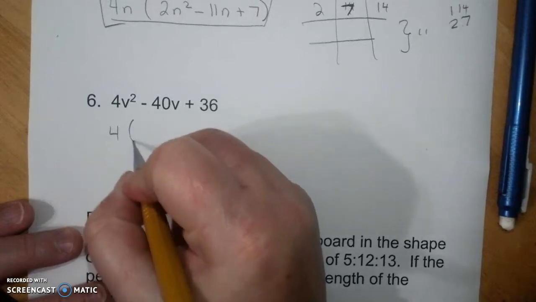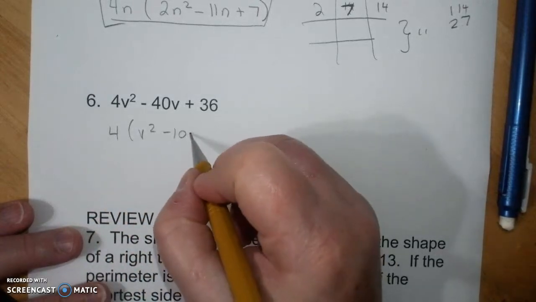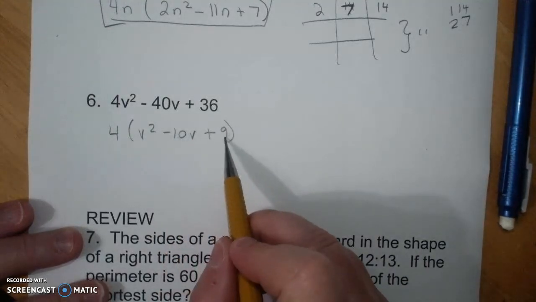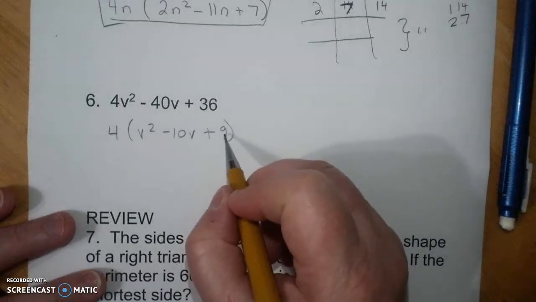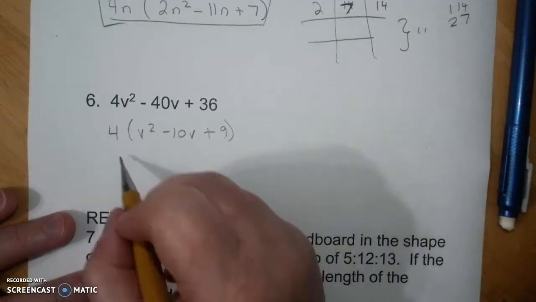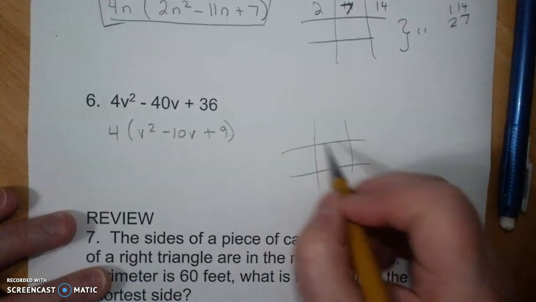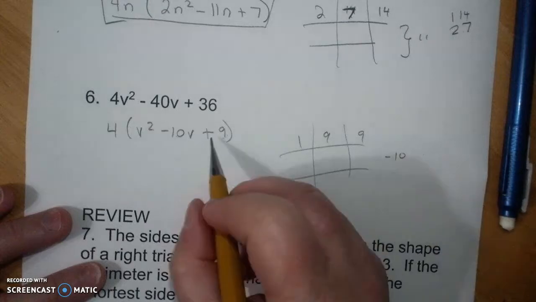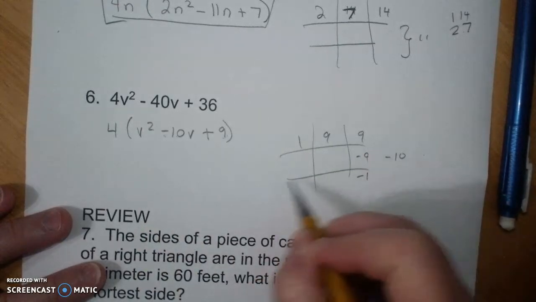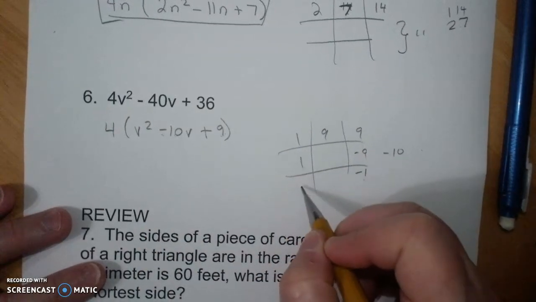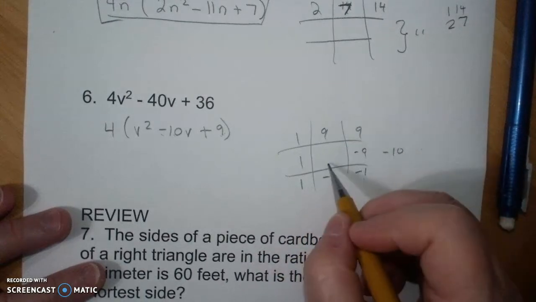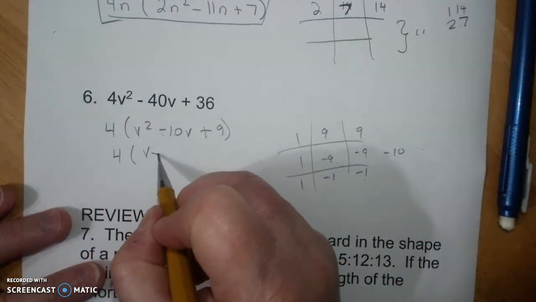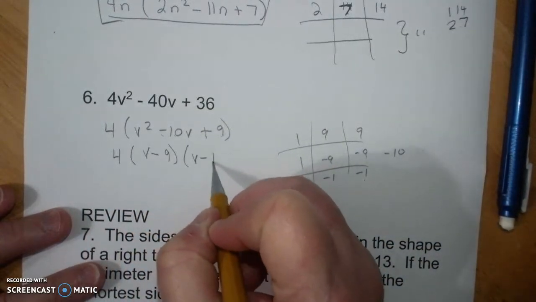Take a 4 out. I get v squared minus 10v plus 9. Anytime the middle term is one more, think of the 1 and the 9. So do tic-tac-toe, 1, 9, 9. And I need to get negative 10. They're both negative. Negative 9 and negative 1 gives me negative 10, 1 and 1 and negative 1 and negative 9. So this is 4 times v minus 9 and v minus 1.